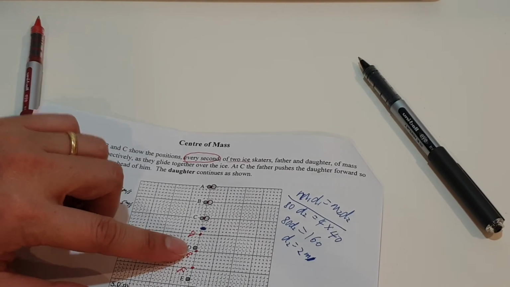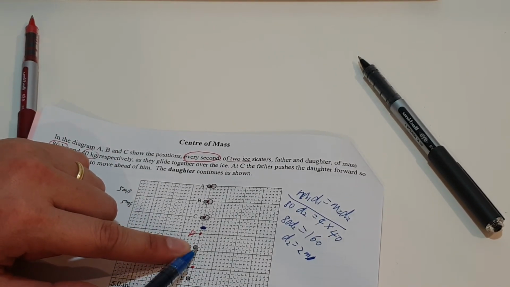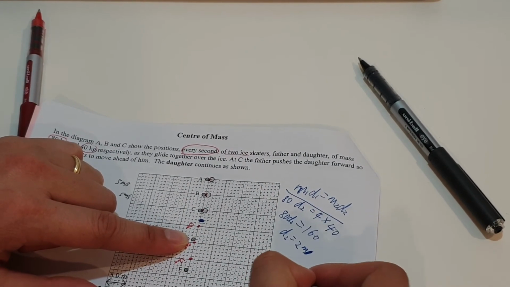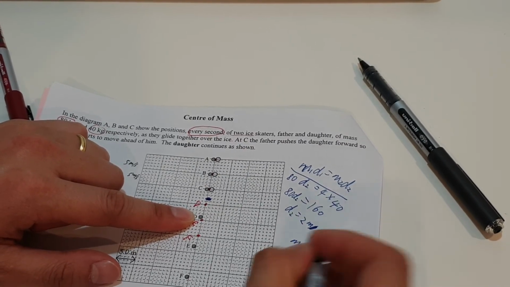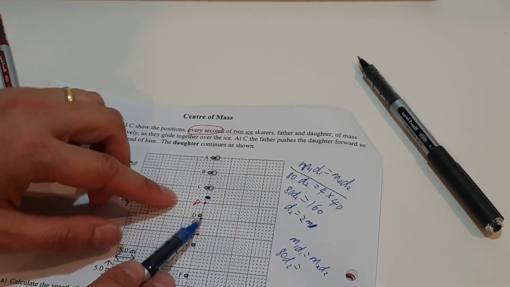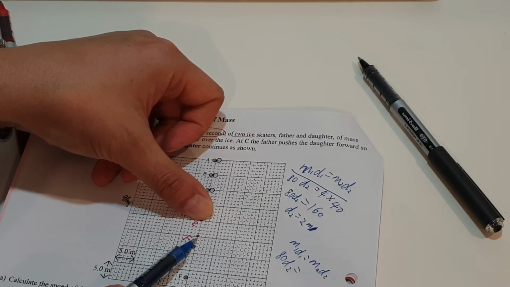And I can do the same thing to find out using this center of mass. So with this distance, I can find out where the father is. So say I try it again. Okay, m1 d1 equals m2 d2. Okay, so right now the father is still 80, d2. The daughter, where's the daughter now? So this is the center of mass. The daughter is going here now. So let's say that's 8.